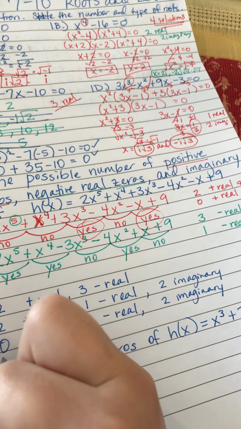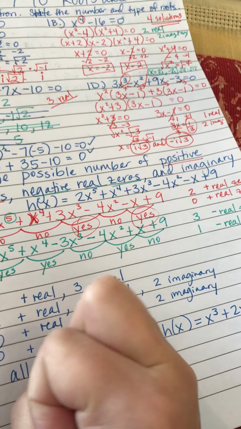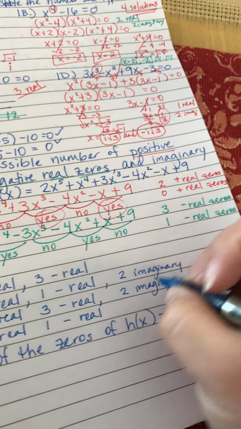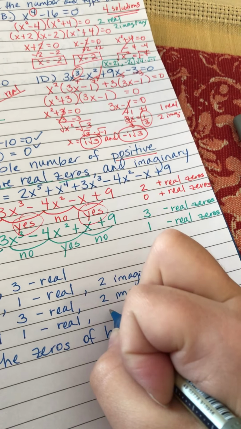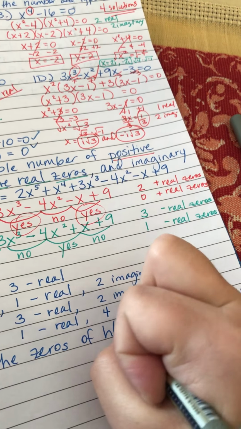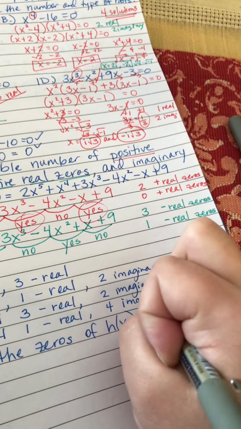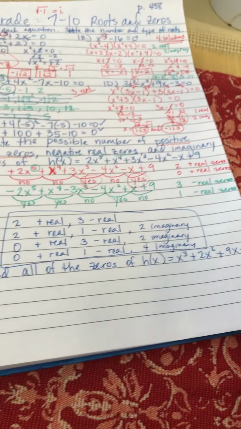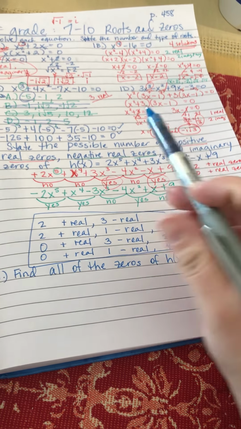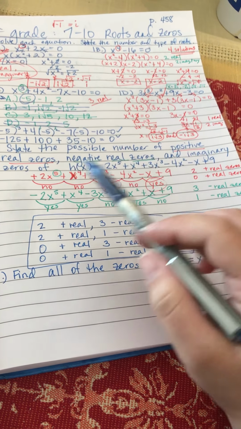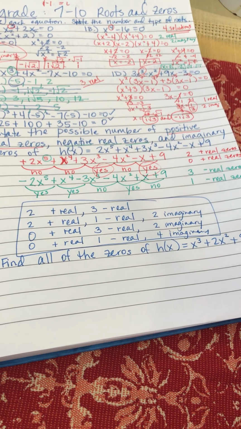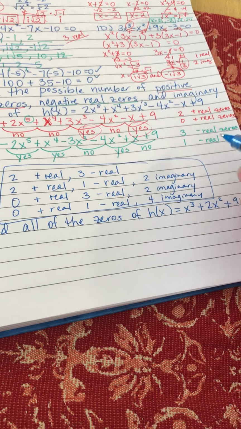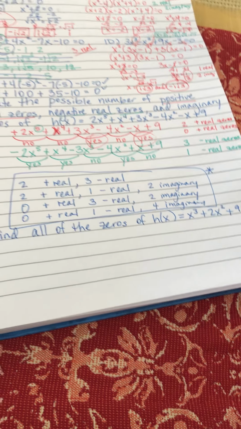Or I could have 0 positive real, 1 negative real, and that would leave me with 4 imaginary. So these are the possibilities for the number of positive, negative, and imaginary roots. Okay, so pretty complicated, but this is that type.